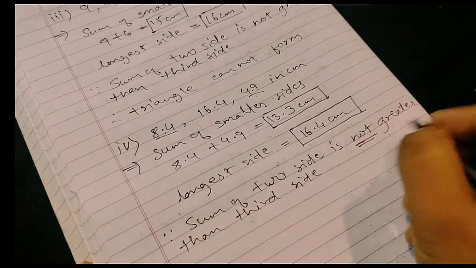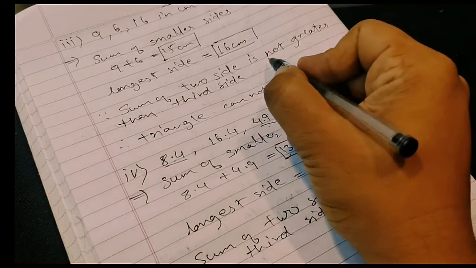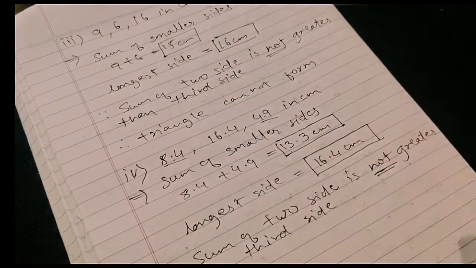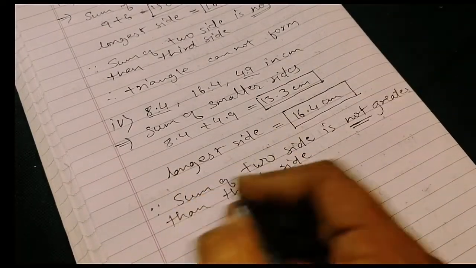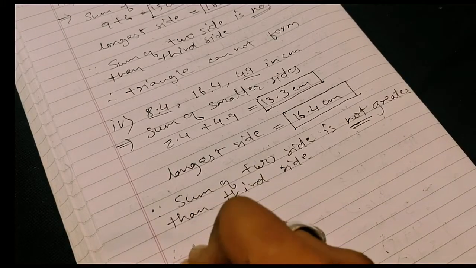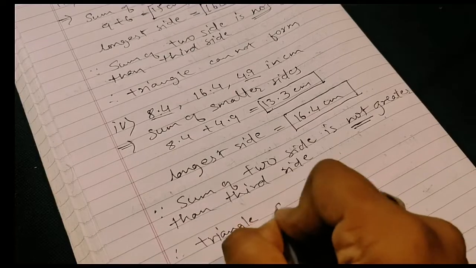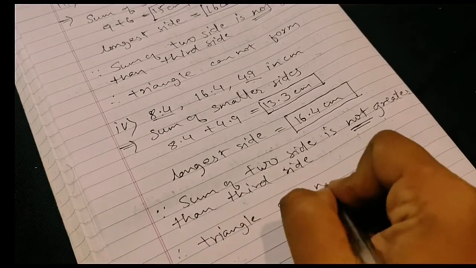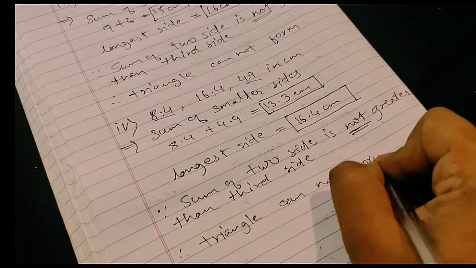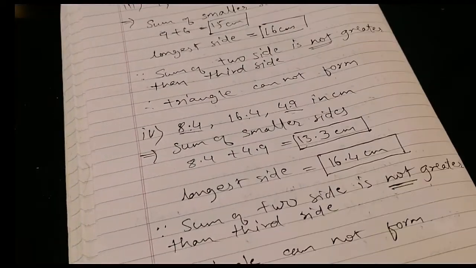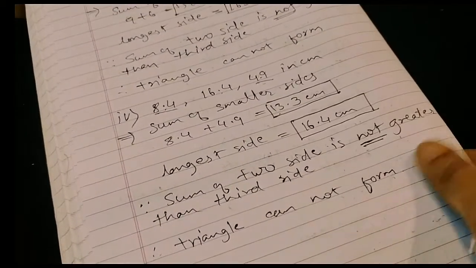Here not, so triangle won't be formed. Here also it was not, so triangle couldn't form, okay? Therefore, triangle cannot form. And in this way, I hope I made it very clear to you all.